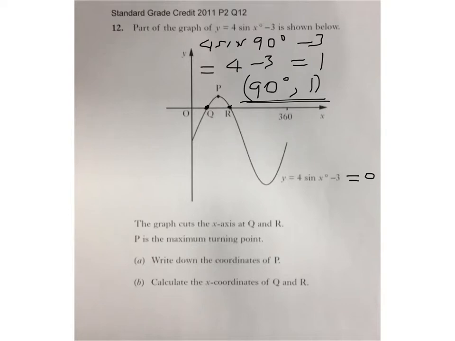So rearranging that equation a little bit, if we add 3 to both sides, we end up with 4 sine x degrees equals 3. Then we want to get rid of the 4, so we divide both sides by 4, we end up with sine x degrees equals 3/4, or 0.75.